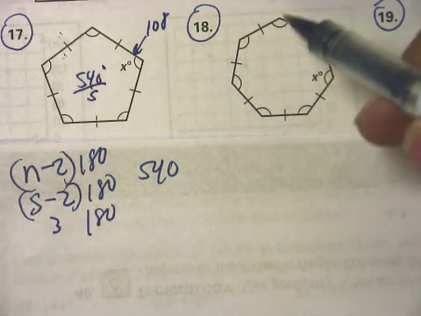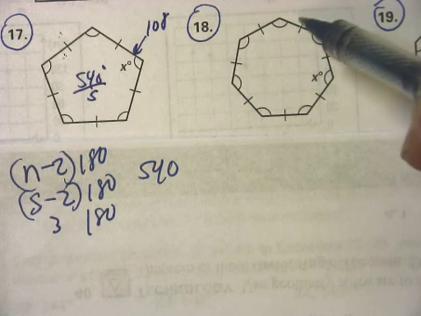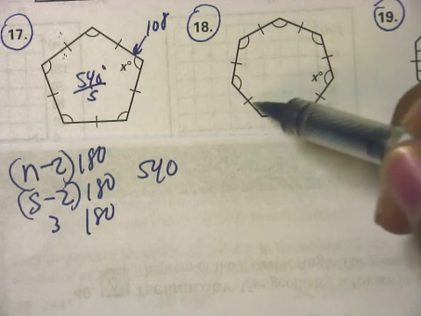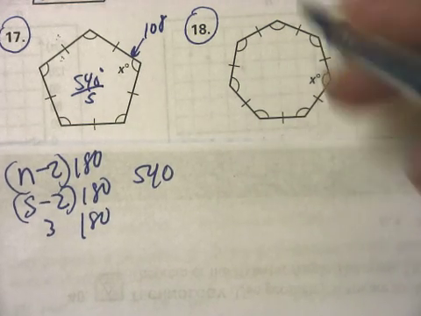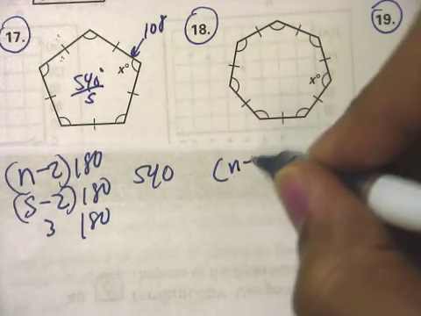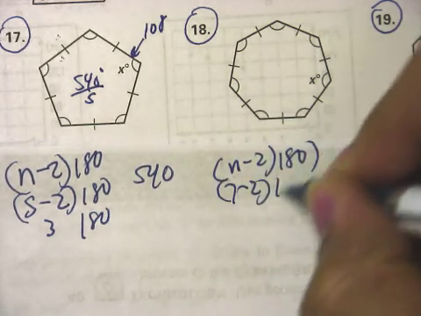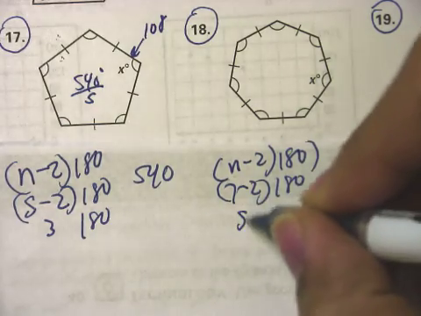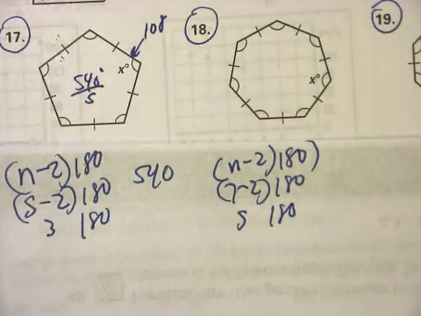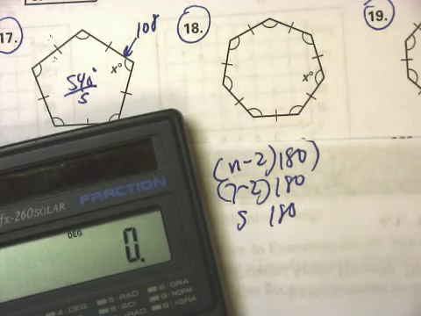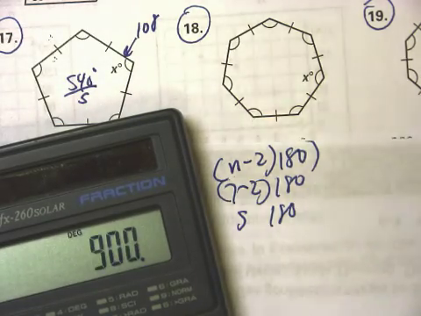Next, I have question number 18. Again, the same thing. Well, how many sides do I have here? How many angles do I have here? Let's take a starting from here. 1, 2, 3, 4, 5, 6, and 7. So this is a heptagon. So it's 7 minus 2 times 180, which is 5 times 180.